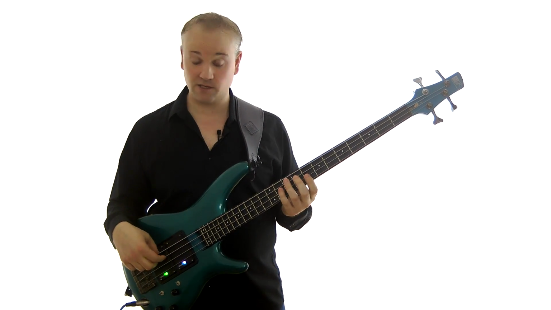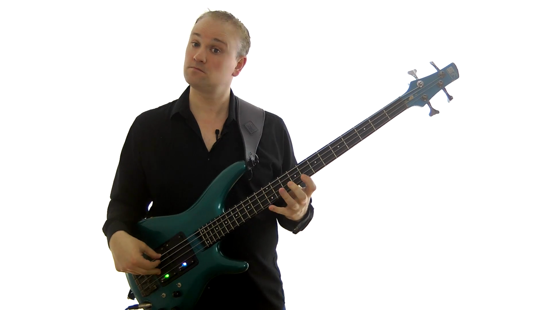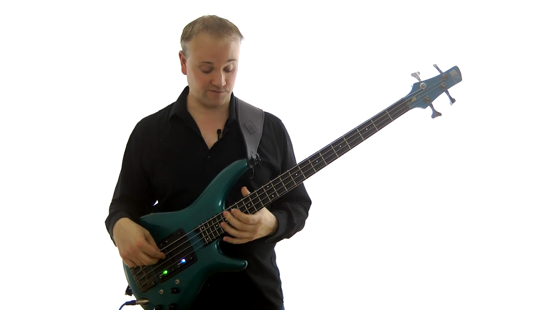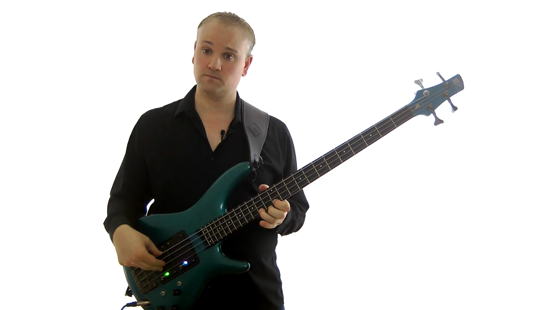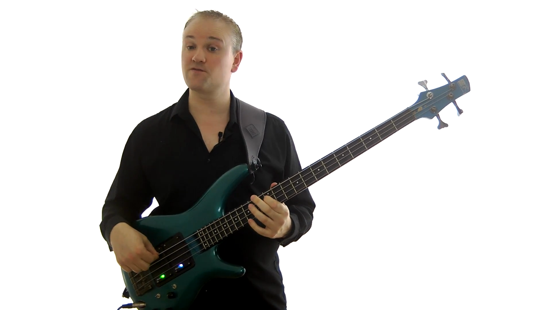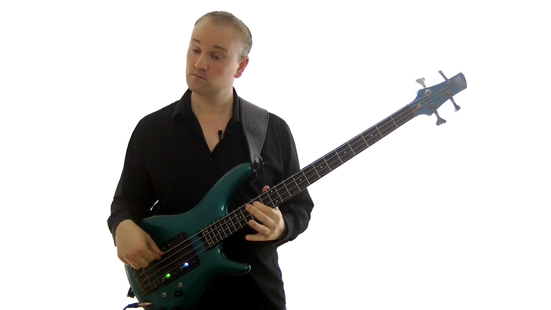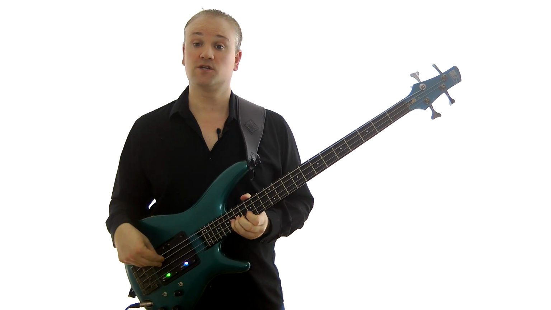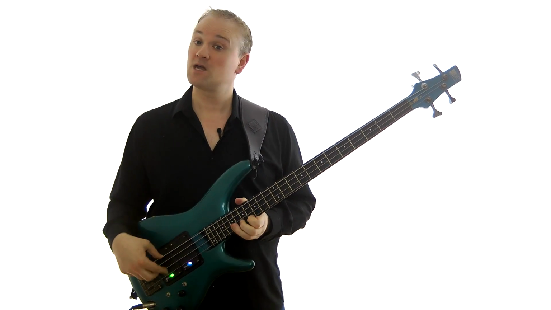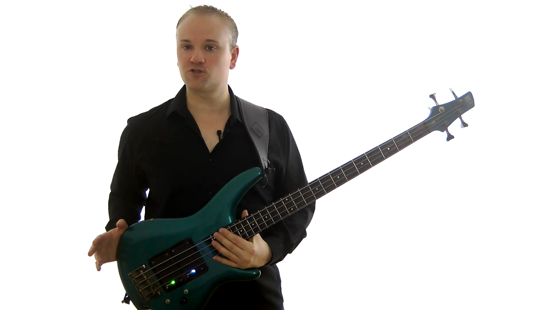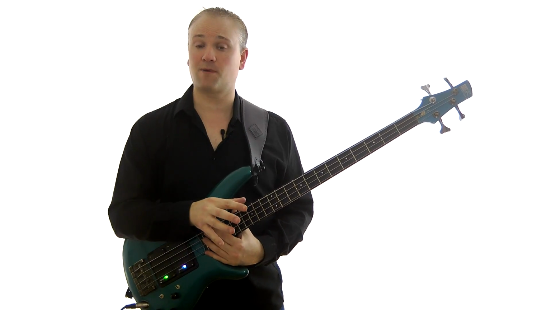Then the G Mixolydian flat 13. Then the A Aeolian flat 5. And finally the B Super Locrian. And then we're back to the C melodic minor.